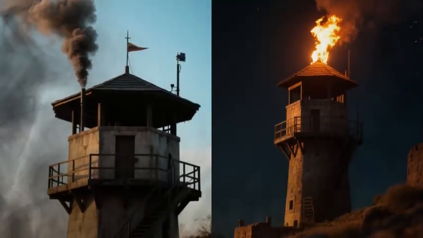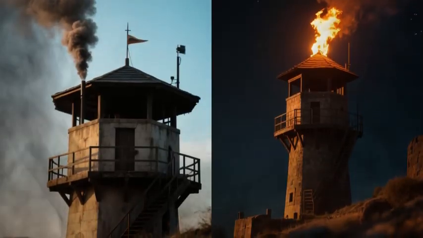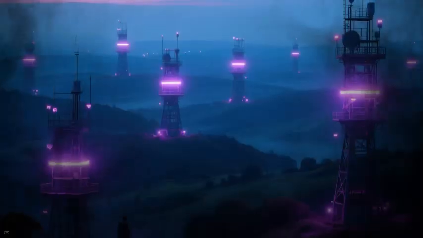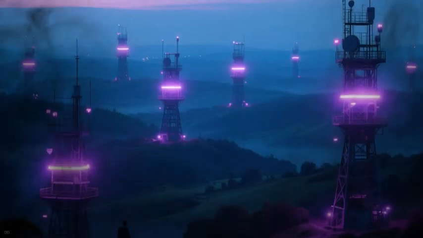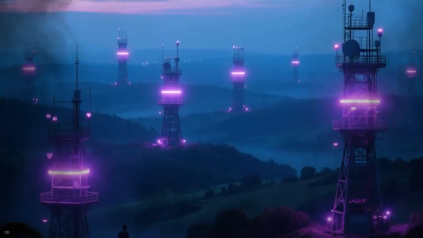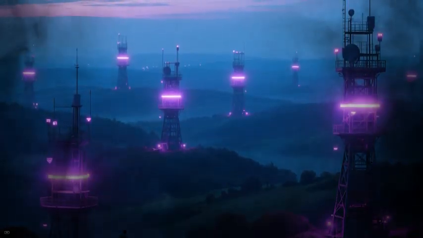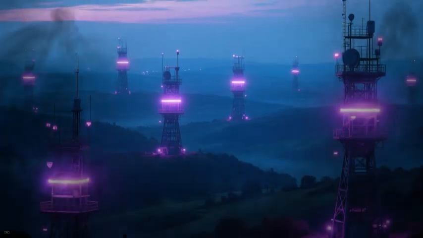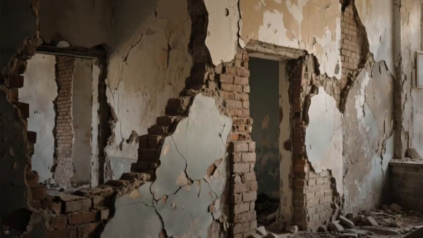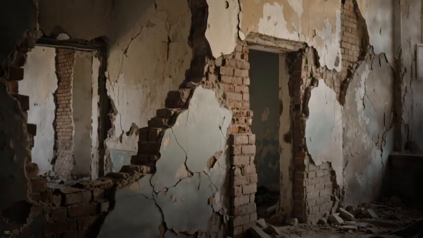Watchtowers allowed messages to travel quickly, often using smoke by day and fire by night. From tower to tower, signals could cover long distances in a short time, giving defenders early warning when movement was detected along the frontier.